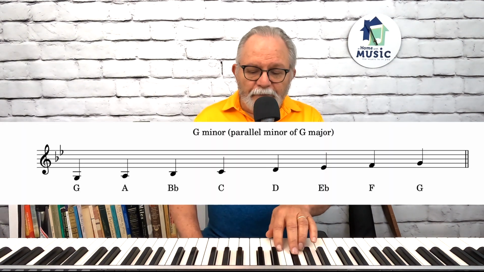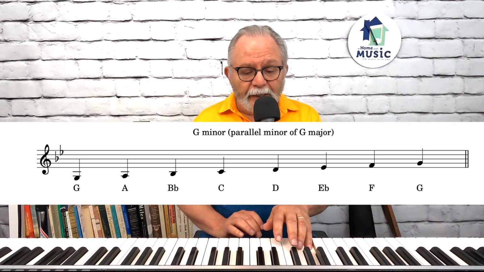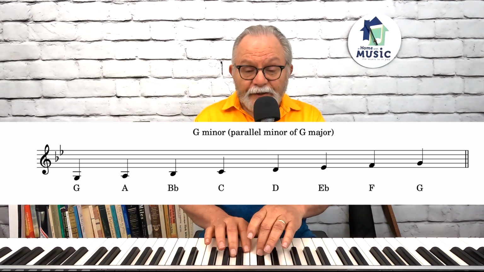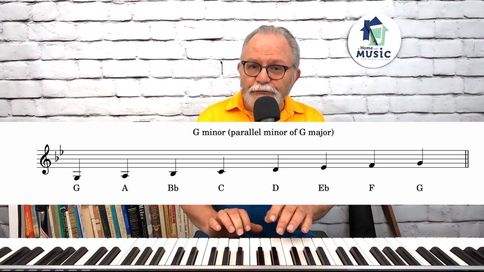These two scales start on the same note, but now we have altered some of the notes in the major scale, namely the 3rd, the 6th, and the 7th, to turn it into G natural minor. So that's what a parallel minor scale is. The tonic is the same note, but we have one scale as major and one as minor.